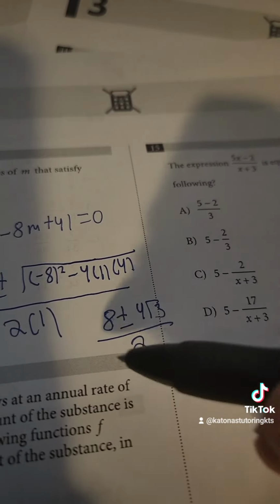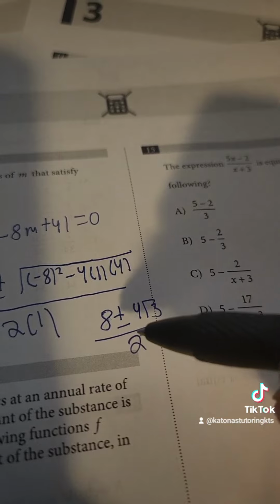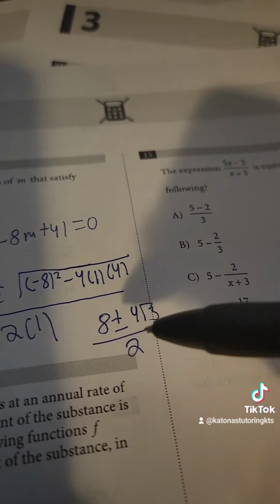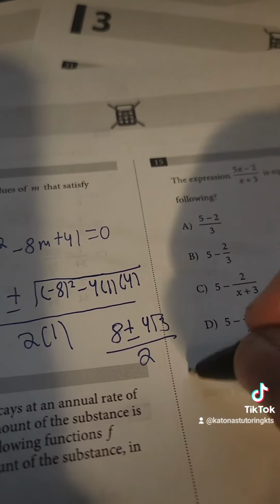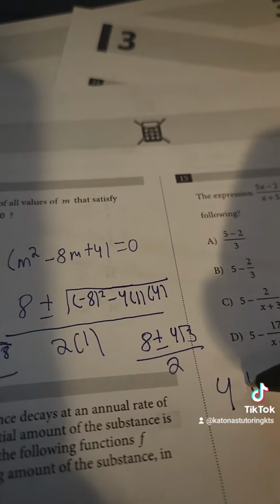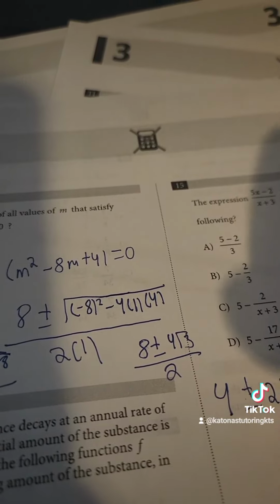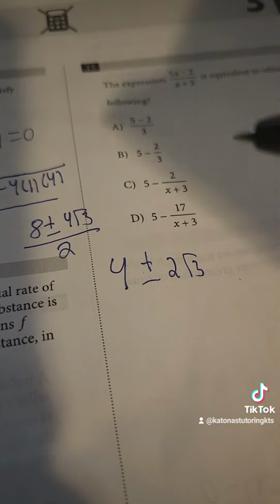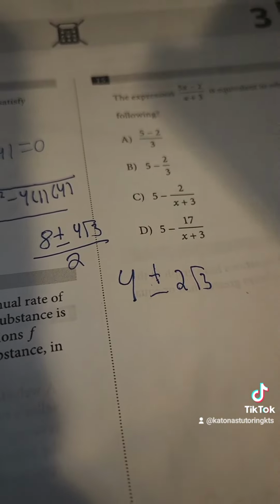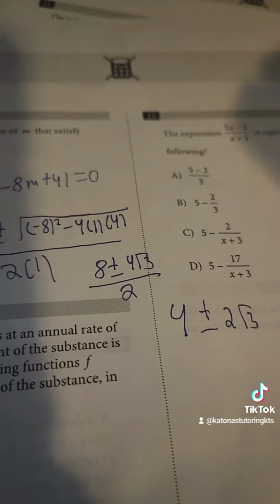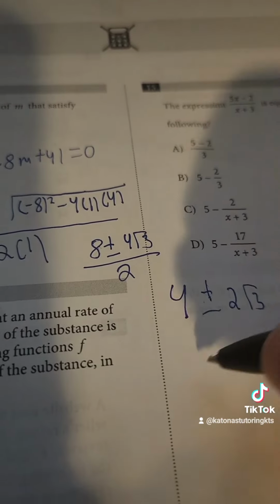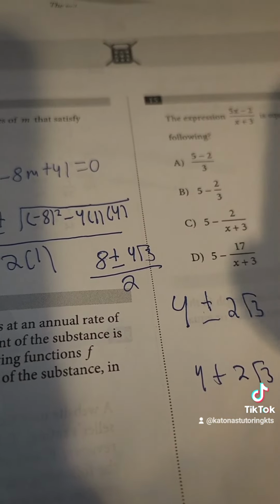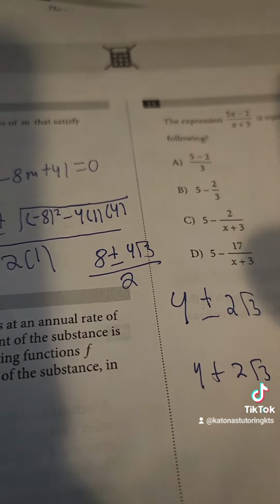Now I need to simplify further. I need to divide everything by 2, because I have a 2 on the bottom and everything is divisible by 2. So that's going to leave me with 4 plus or minus 2 radical 3. Now I have 4 plus 2 radical 3 and 4 minus 2 radical 3.